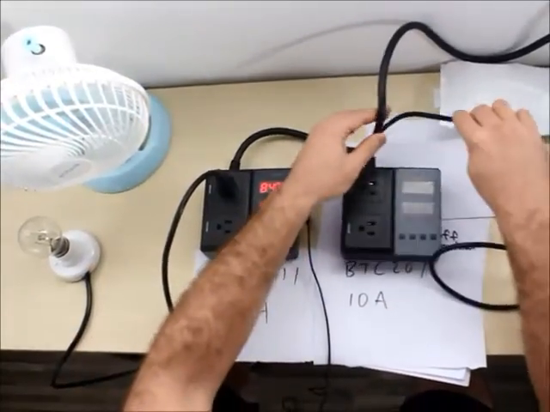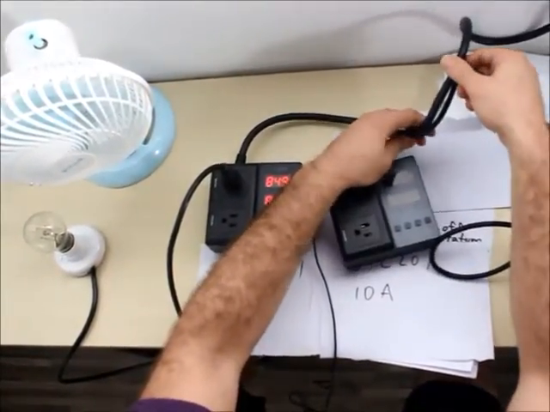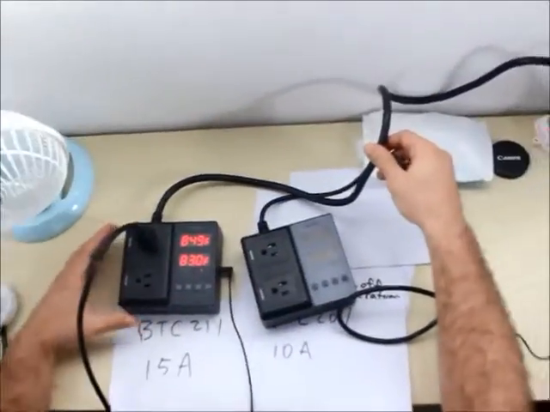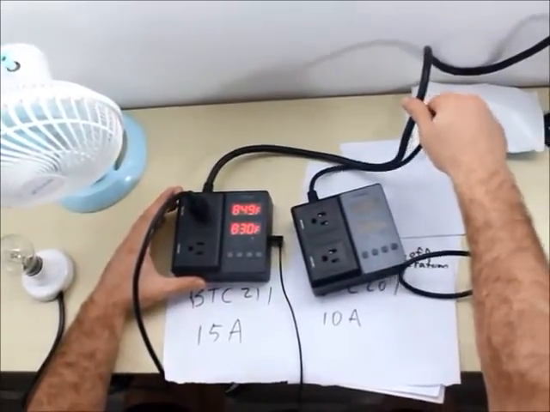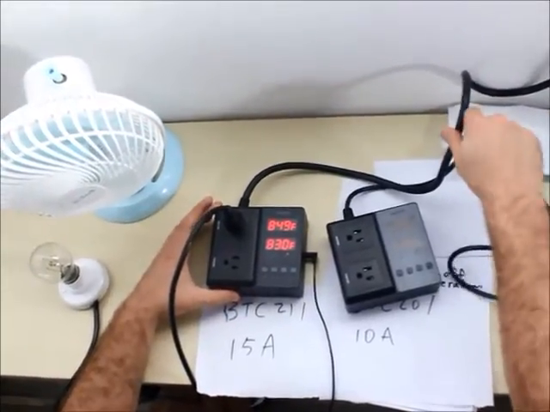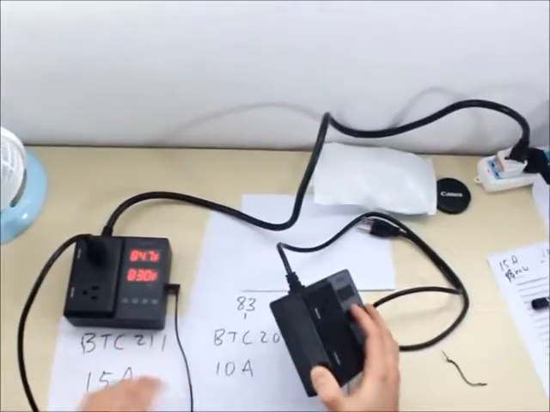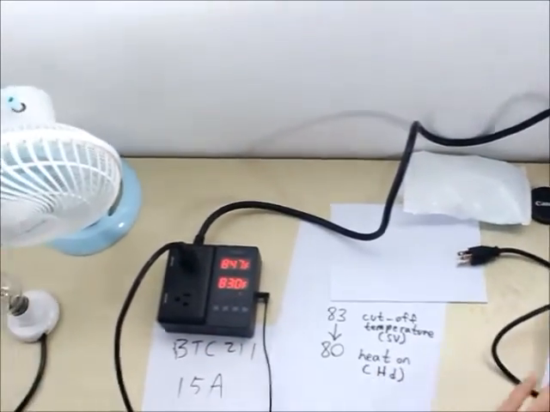So as you can see, it has a more substantial power cord, and so that's why it's rated at 15 amps, which is better for high-powered applications, usually using refrigeration compressors. So right now we're just going to look at the BTC211 and how that is programmed.